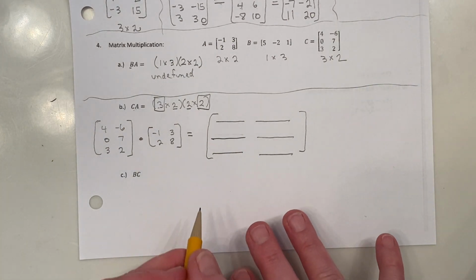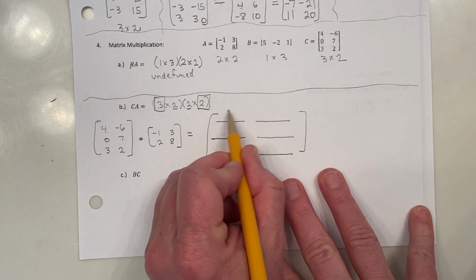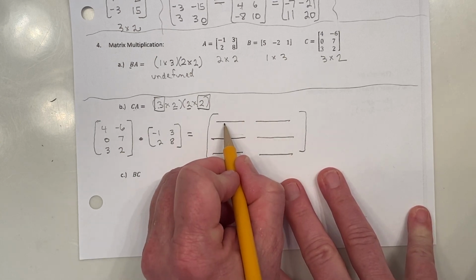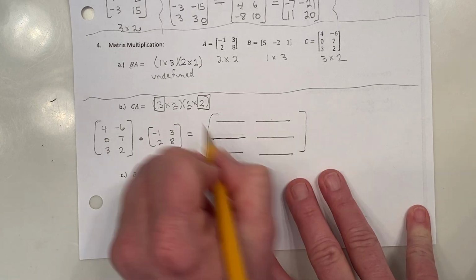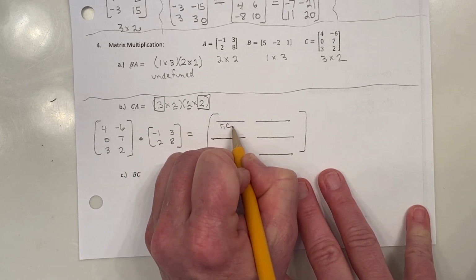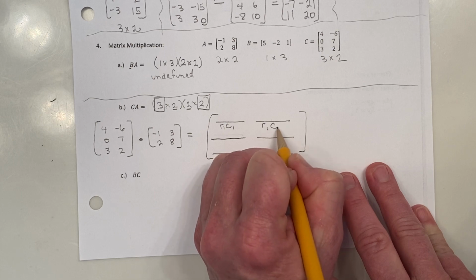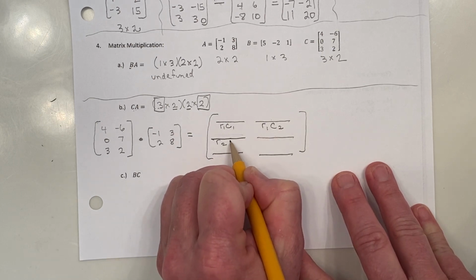All right, and I think a strategy to help us remember how do we get each of these elements right here is to write the position of each of these blanks. So this blank is in row 1, column 1, etc. Row 1, column 2, drop down to row 2, etc.